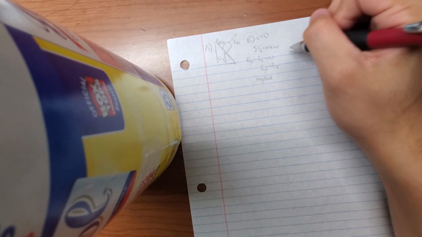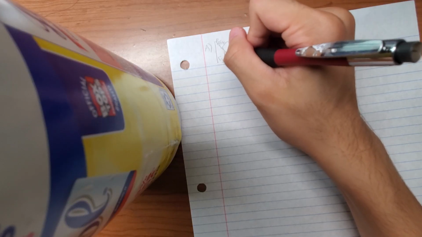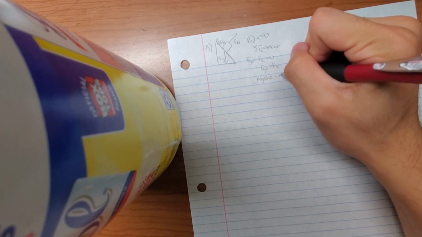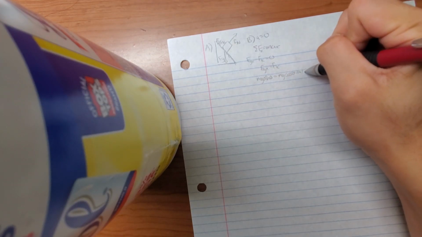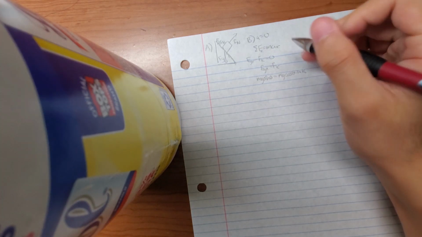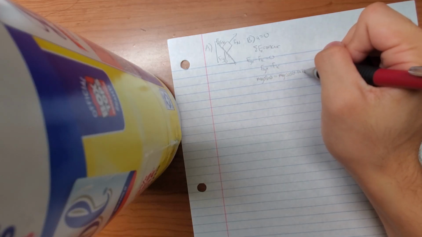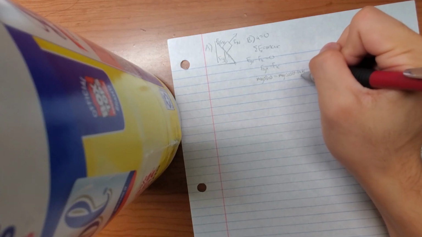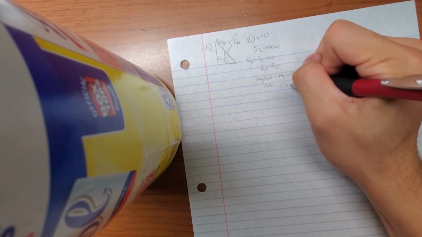It would be sine because the opposite, and then Fk, which would be mg cosine theta times mu k because it would be Fgy times mu k. Cross off mg to make things easier. Sine theta equals cosine theta times mu k. We know mu k is given actually, so this would be 0.3. So sine theta equals 0.3 cosine theta.